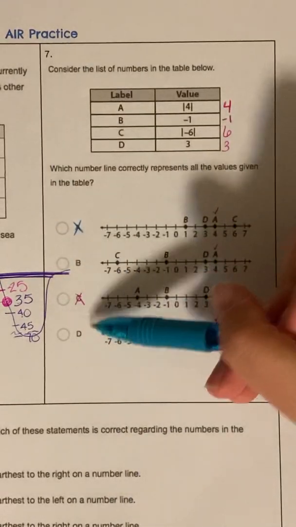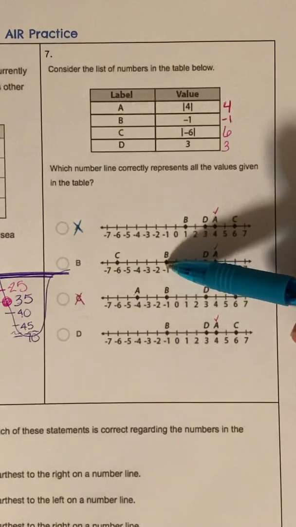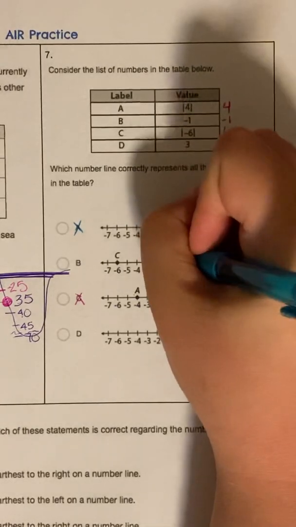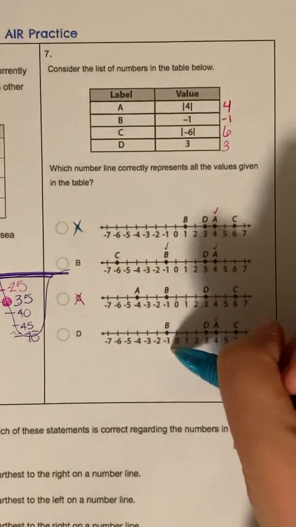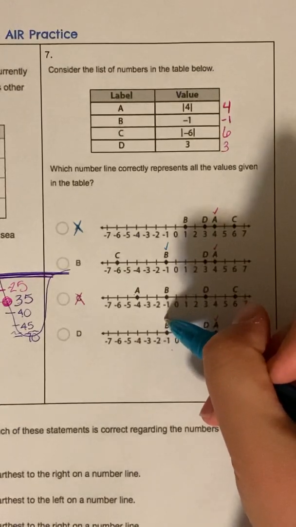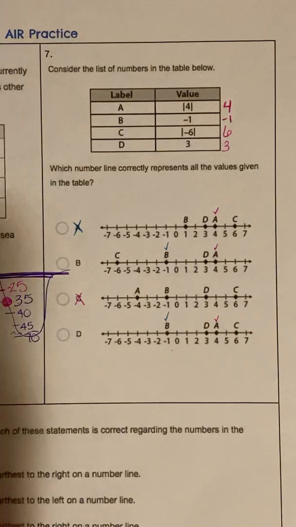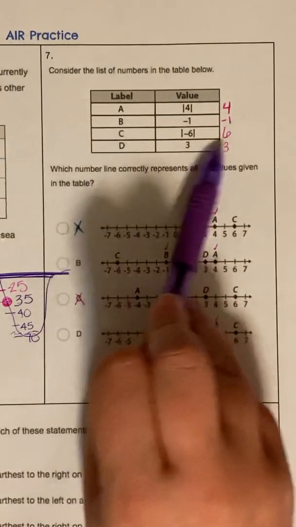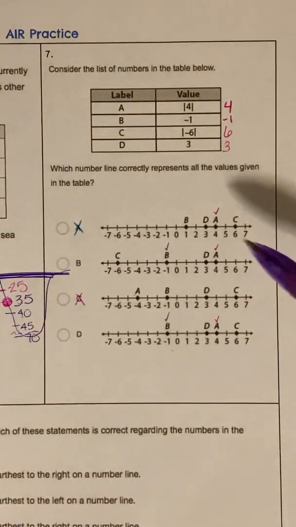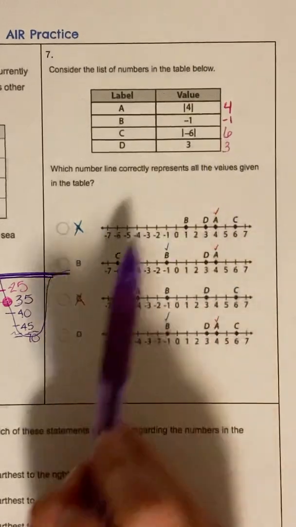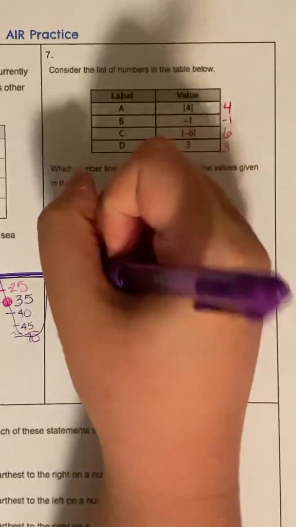So now we're down to B and D. B is going to be at negative 1. Yep. And then B down here is going to be at negative 1. Yep. All right, now we're still down to 2 number lines. Let's take a look. C is going to be 6, so C is going to be at positive 6. Oh, this is at negative 6. We can cross that out.